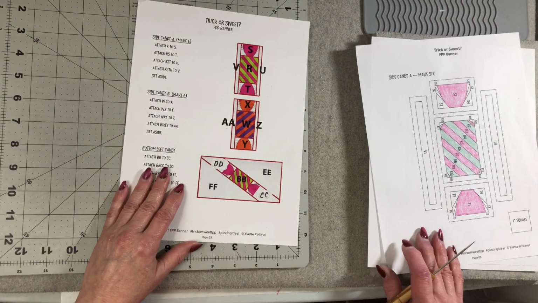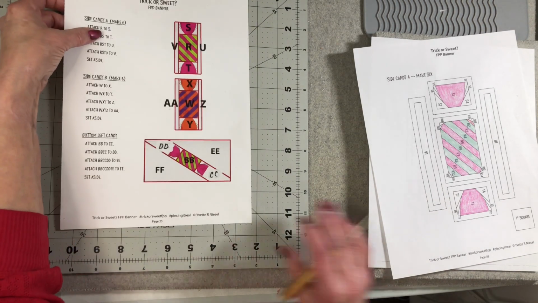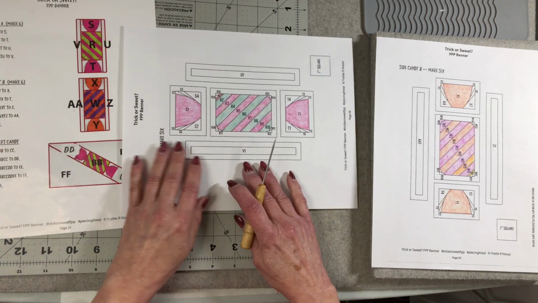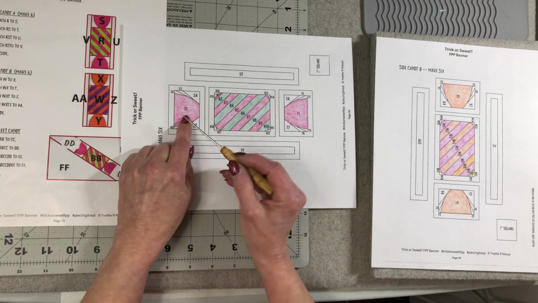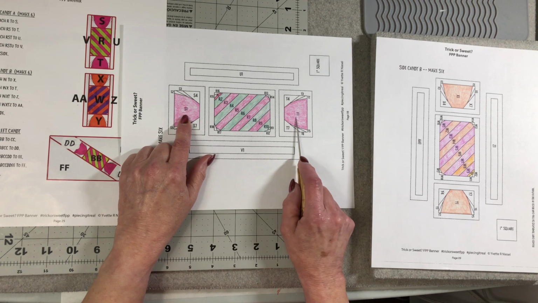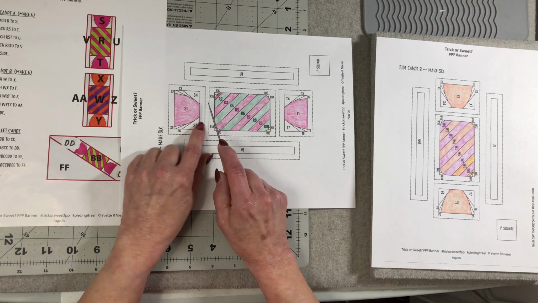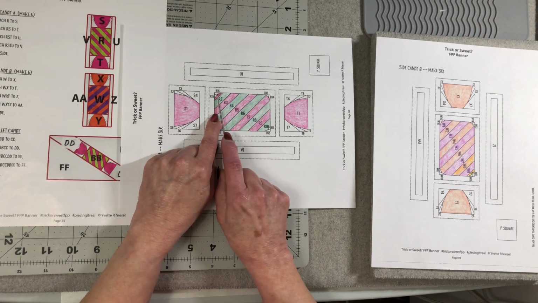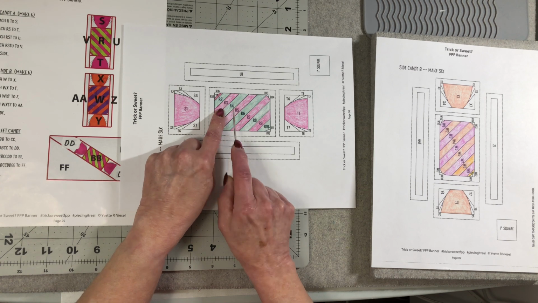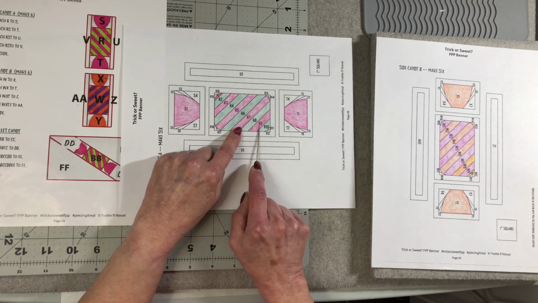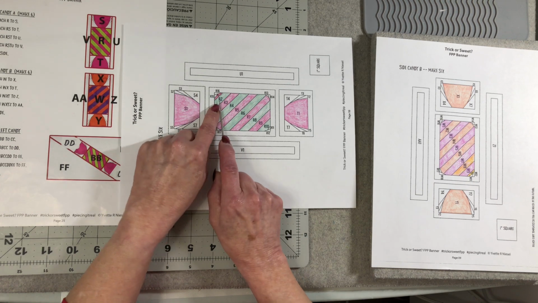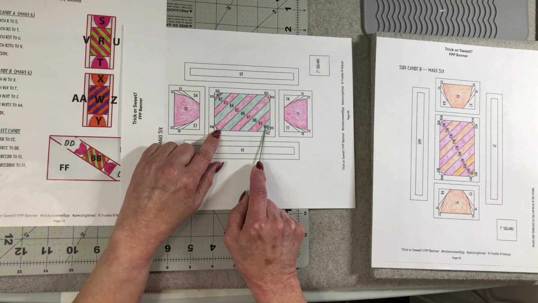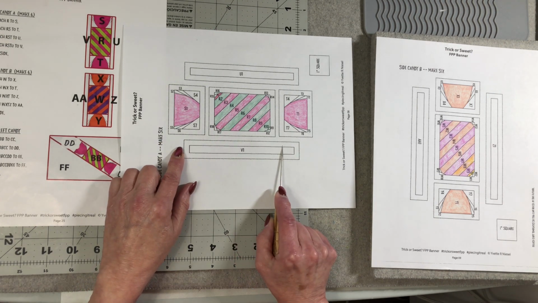For side A candy, for the color placement, I'm going to give you the placement for side A candy. S1 is going to be pink and T1 is going to be pink. On the center section, which is the R unit, R1 is pink, 3 is pink, 5 is pink, 7 is pink, and 9 is pink. Green will be 2, 4, 6, 8, and 10, and everything else will be cut from white fabric.